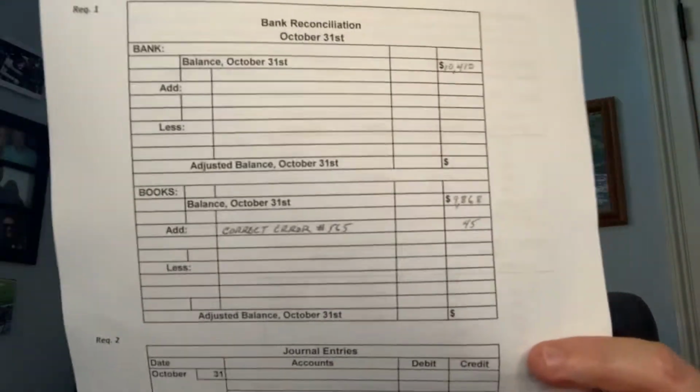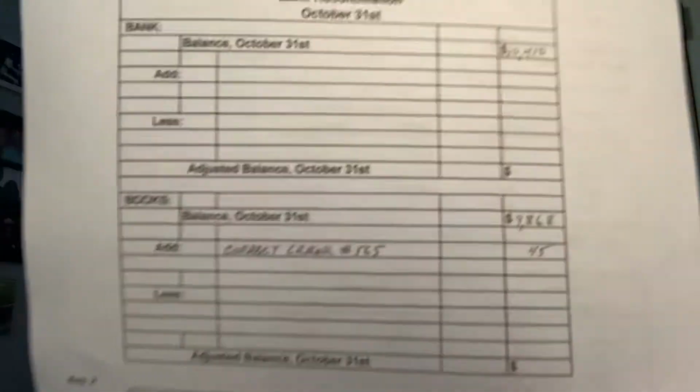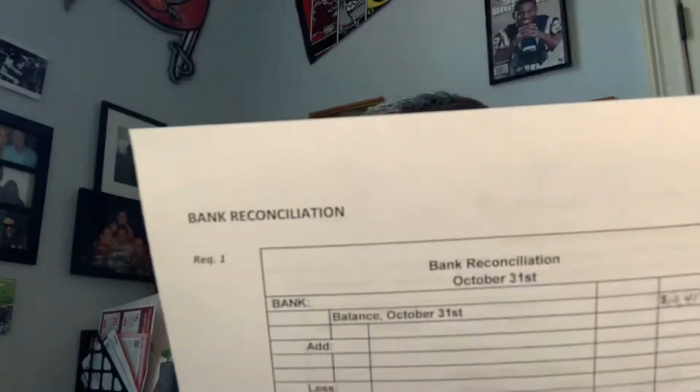Now, just putting it on the reconciliation form doesn't actually fix my books, does it? Now that I know of this error, I've actually got to make a journal entry in my actual books to fix this. Putting it on the form is not good enough. The entry, remember, was to utilities expense. That's what they told us in the additional information. So the entry is going to look like this.